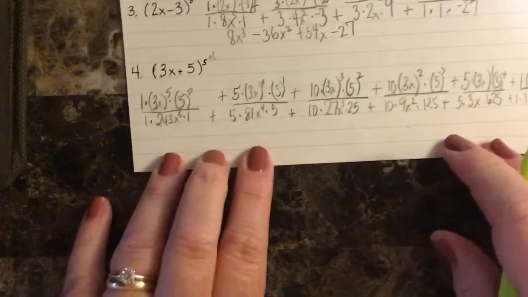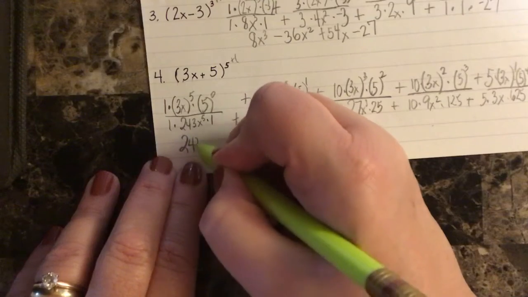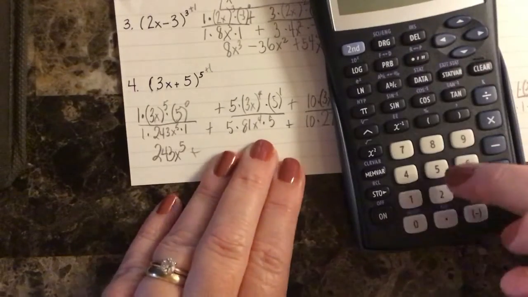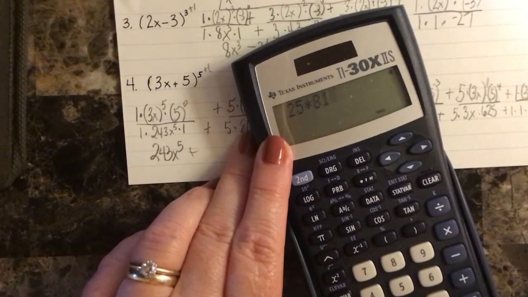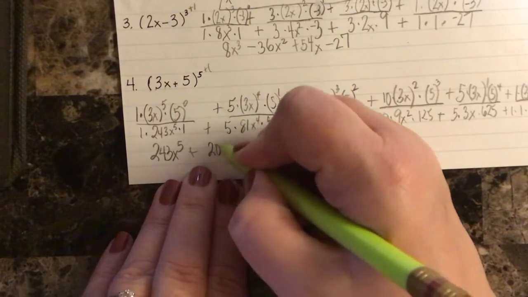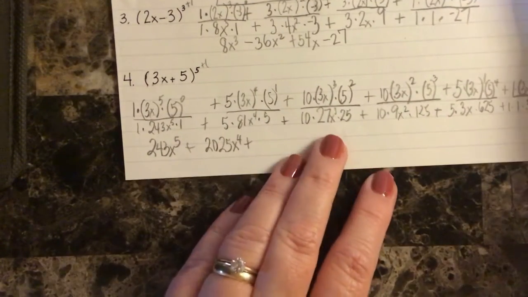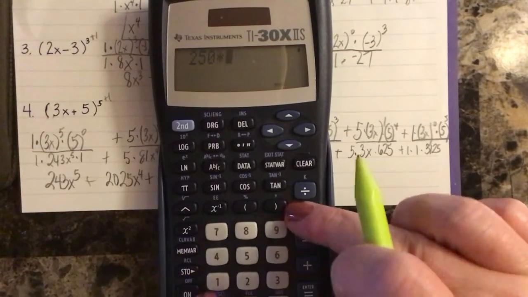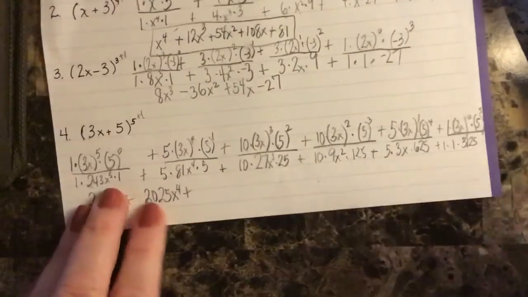Okay, next I'm going to multiply 1 times 243x to the 5th times 1, 243x to the 5th, plus 25 times 81x to the 4th here. So 25 times 81, 2,025 x to the 4th, plus then 10 times 25 is 250 times 27. So 250 times 27 is 6,750.